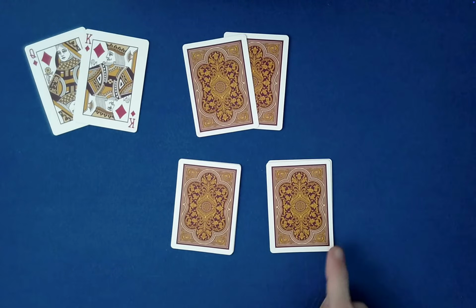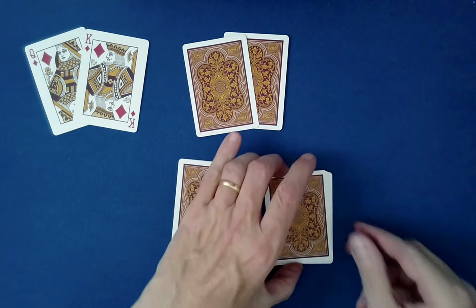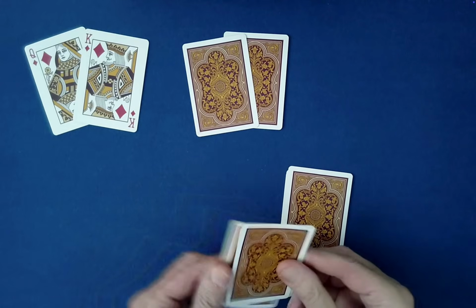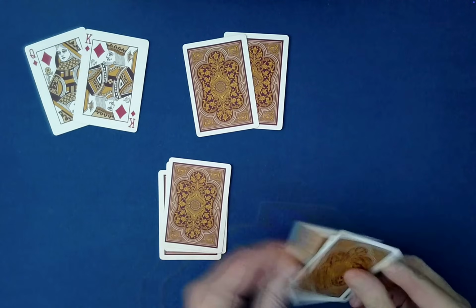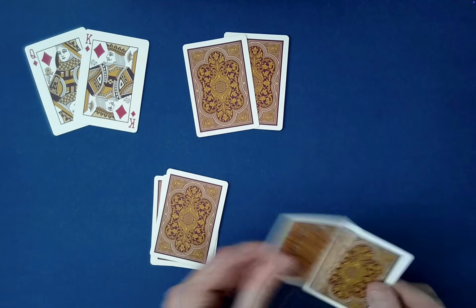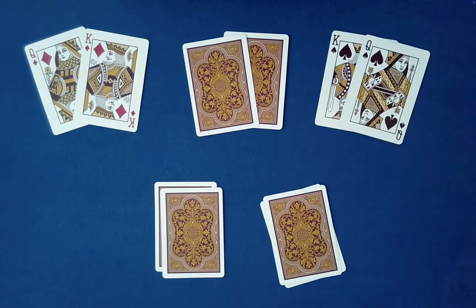We're going to alternate between them, but they can choose what pile we start with. So maybe they'll want to start with this one. So we're going to spell spade, S-P-A-D-E. That's guaranteed to bring companion cards to the top.